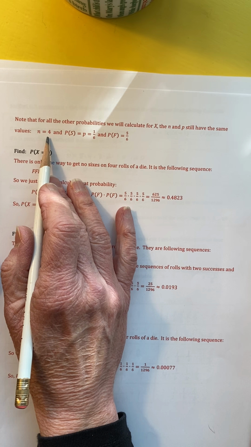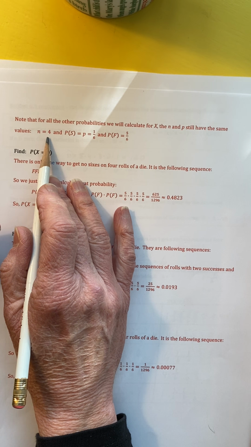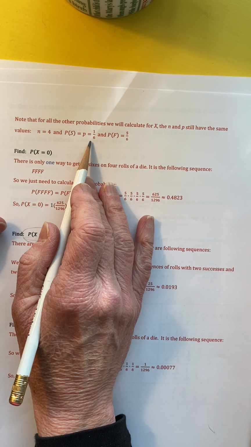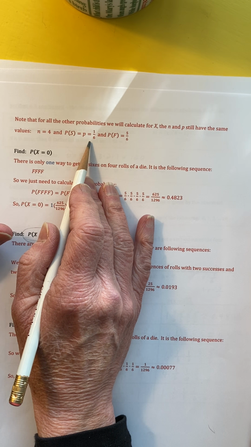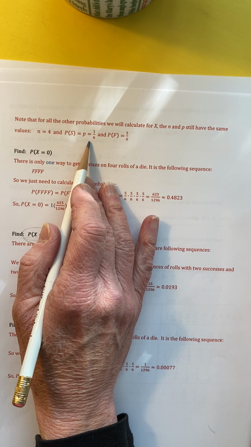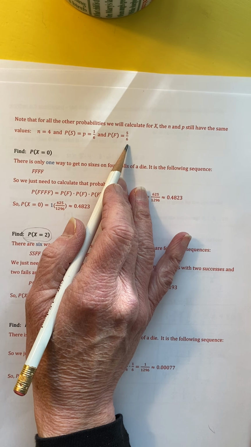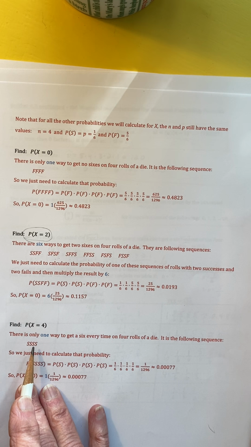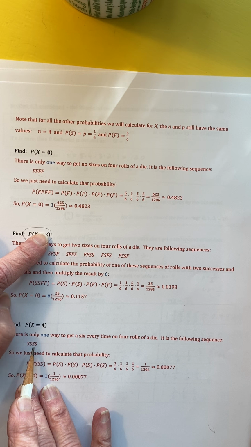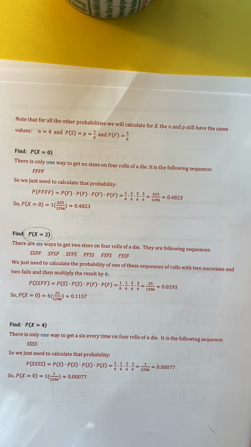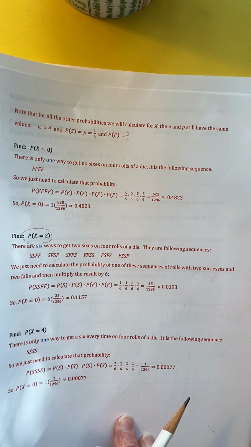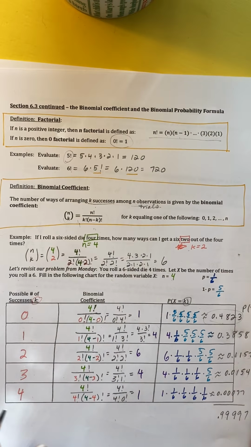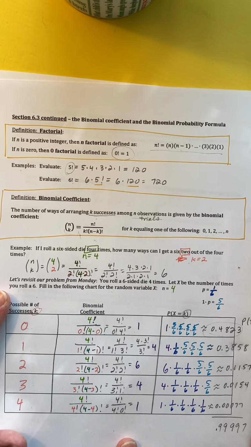All of the problems have n equal 4. There's 4 trials, or 4 repeats, of rolling the die. The underlying probability of success and failure for this problem is still 1 in 6, because we're interested in the success being getting a 6. Failure is not getting a 6. And then here are the ways you can do 0 successes, 2 successes, or 4 successes, and the probability calculations to figure out the odds of each of those happening. So I'm not going to dwell on that. You can compare your own. You might refer to that during today's lesson, though.